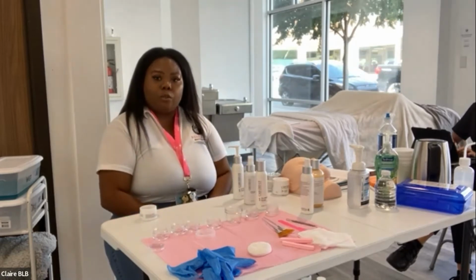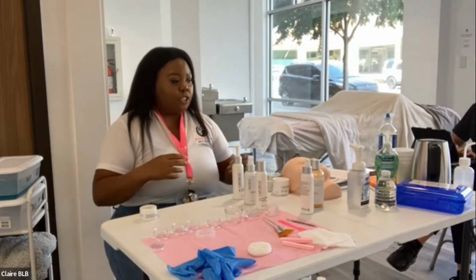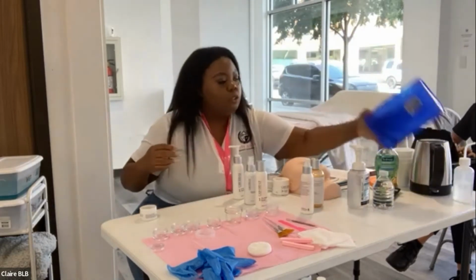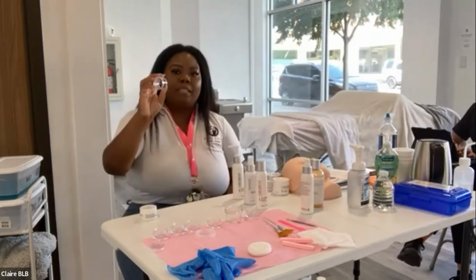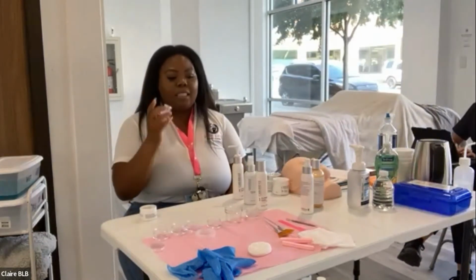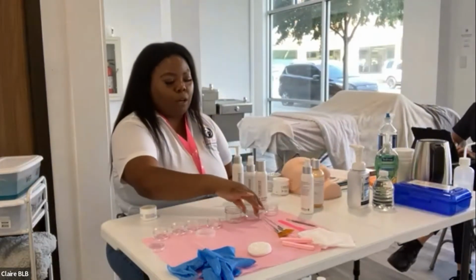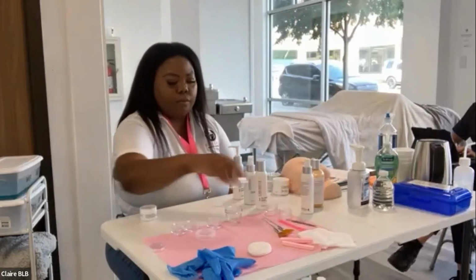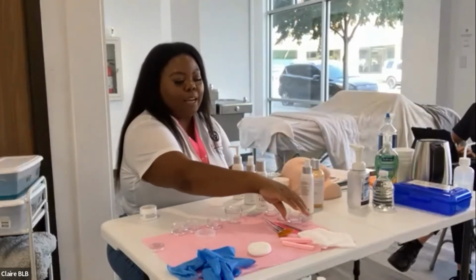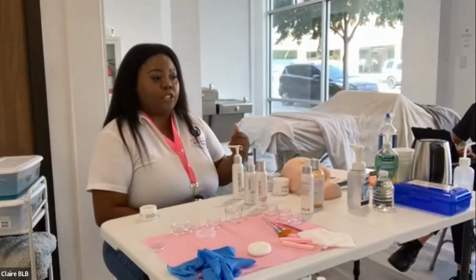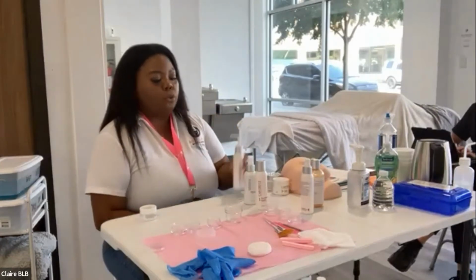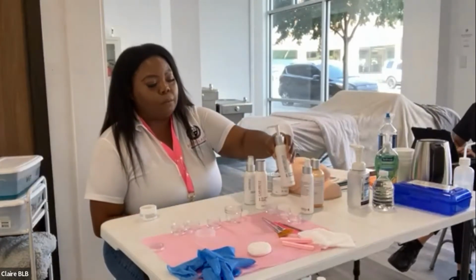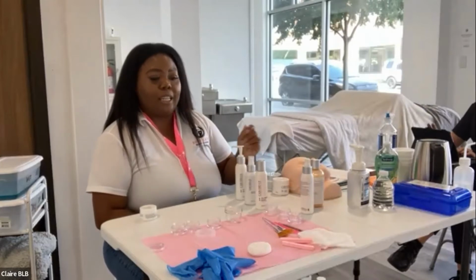If you're at the school and you're using the facial kit, you'll notice these little ramekins in the box. They are to distribute this product in. Because you don't have individual bottles that you can take to your room with you, when you're at the school, you'll distribute 1 to 2 pumps into your containers and lay them on your station.